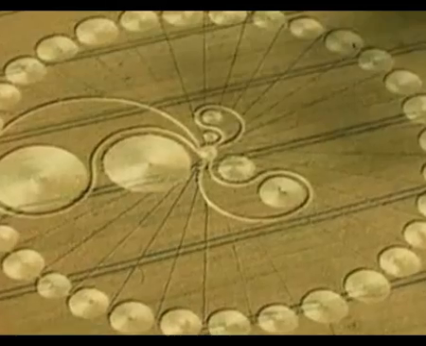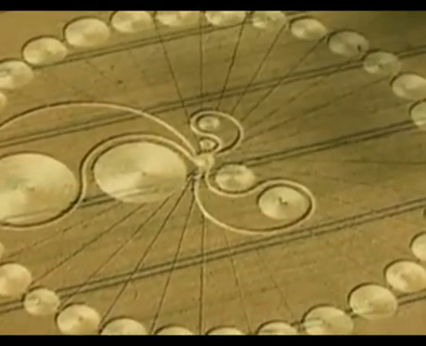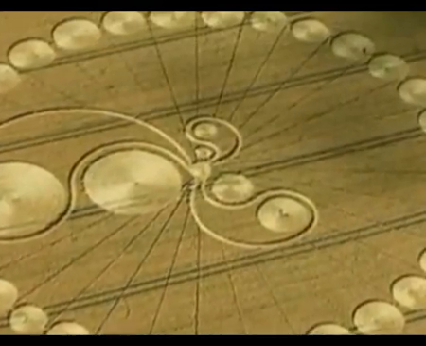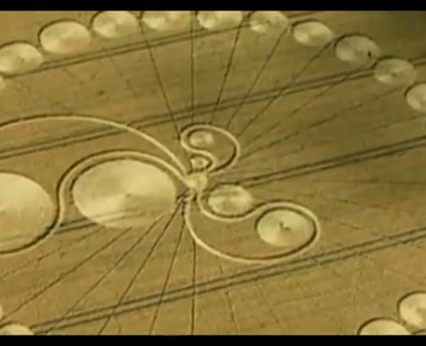It gets better and better. Here, we can see this exact same symbol again. It just happens to cover the bottom half of this formation. The bottom half. Sound familiar? Notice how each of the 3 magnetic rings are symbolized here.